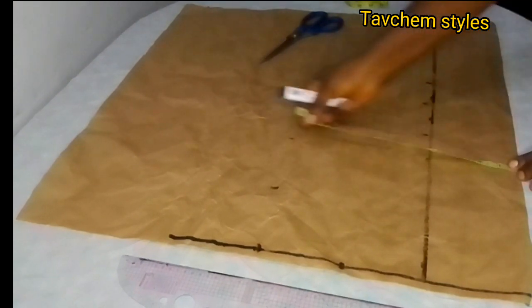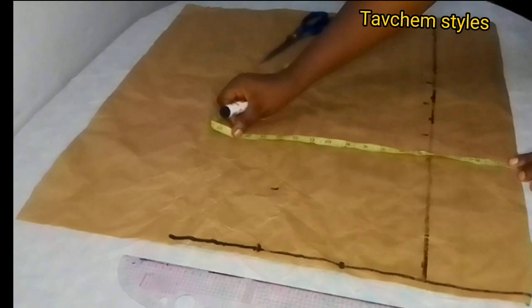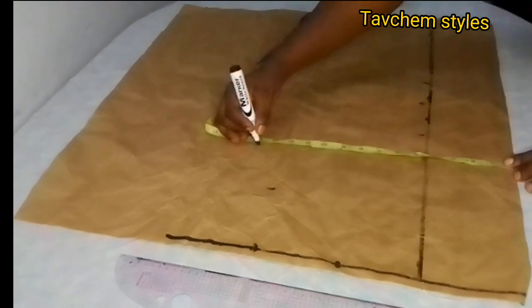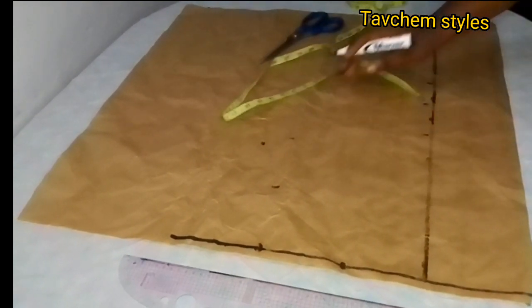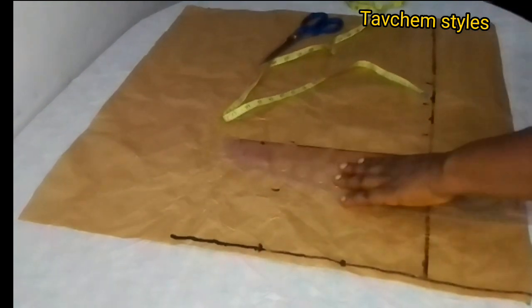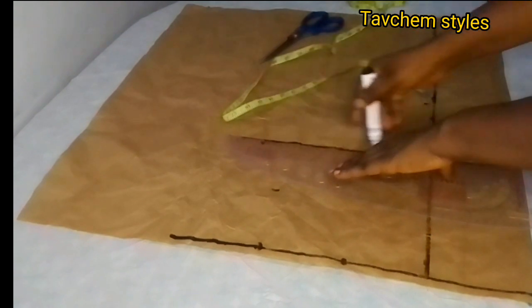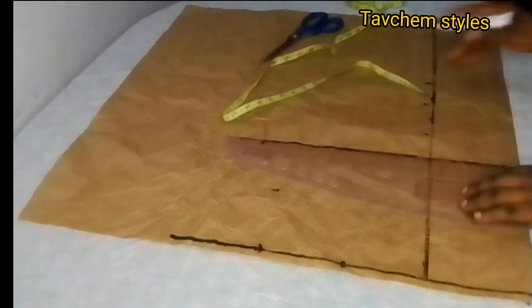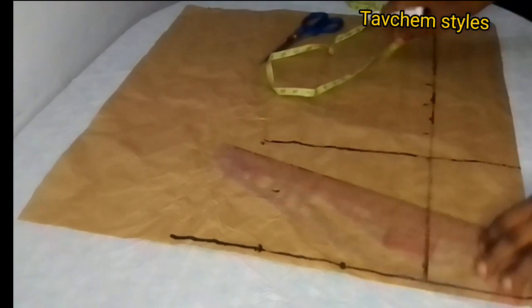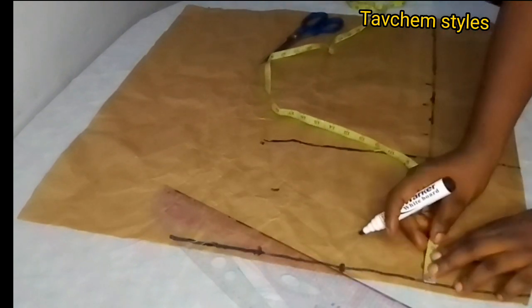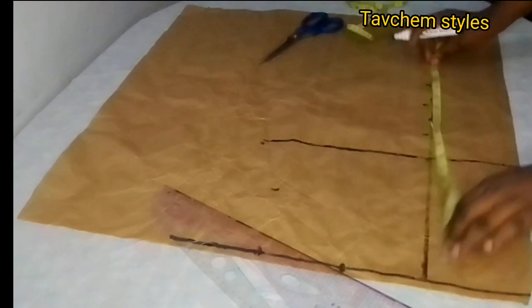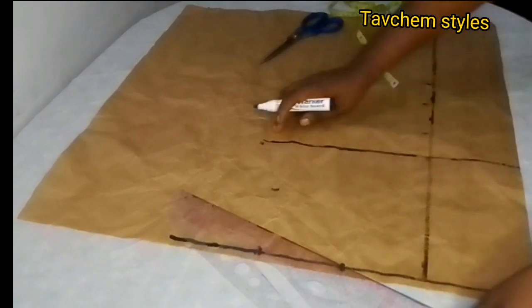Now I'm measuring 14 this way. 14. This is the bust line.